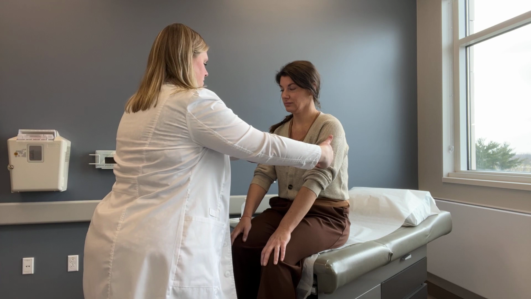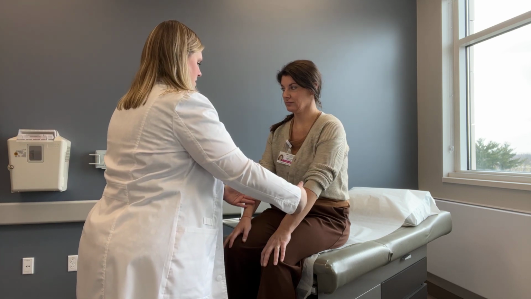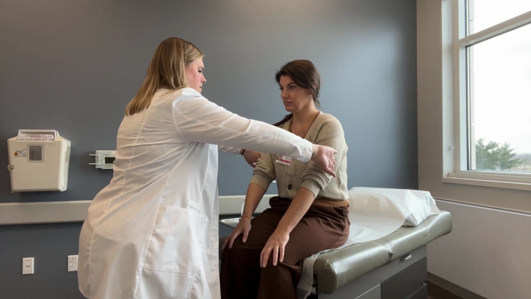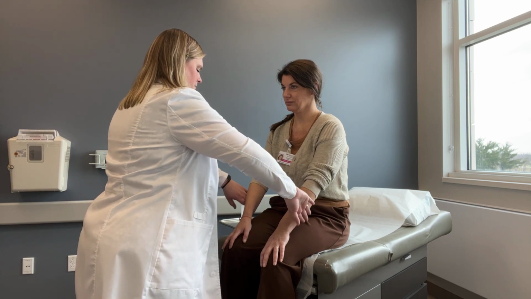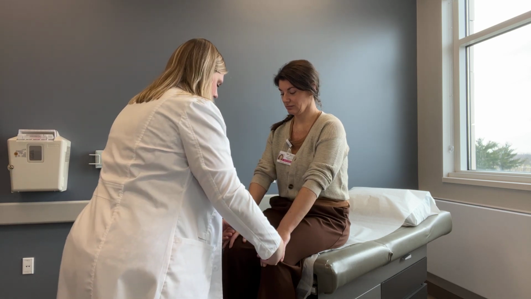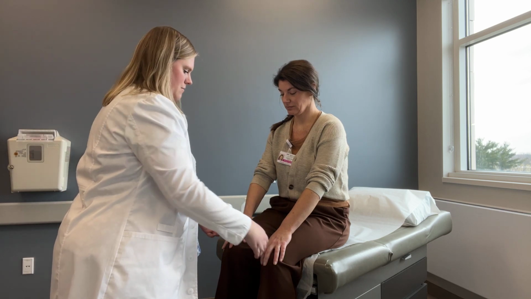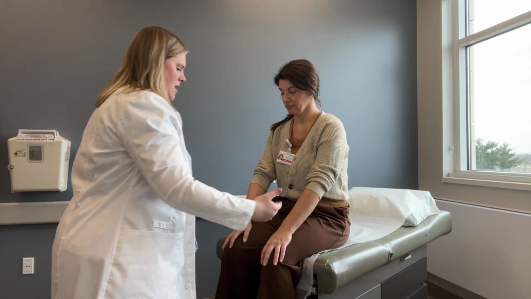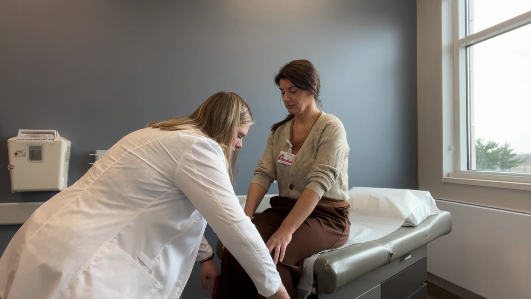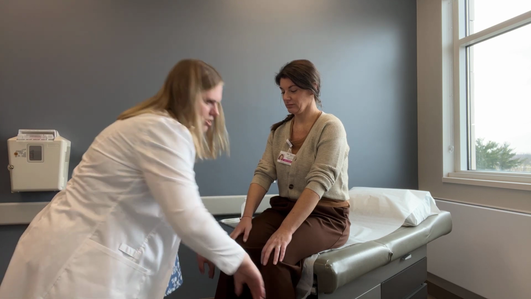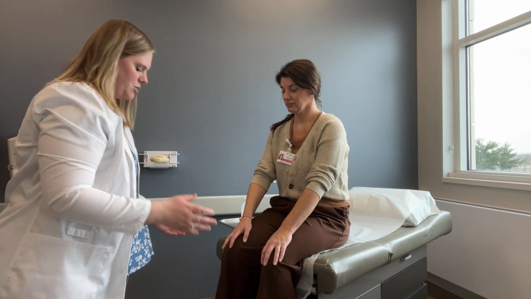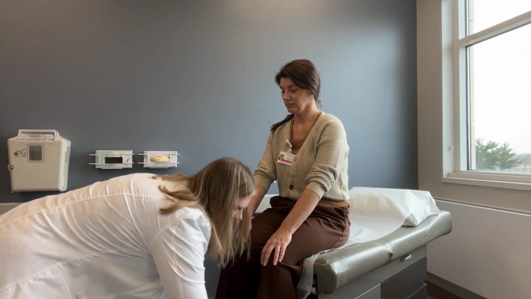So I would use the backs of my hands, and I would assess the upper extremities. I'd assess the fingers again, making sure that the fingers are not a different temperature than the rest of the upper extremities. I would then assess lower extremities, both anteriorly and posteriorly for temperature, and last but not least, toes.